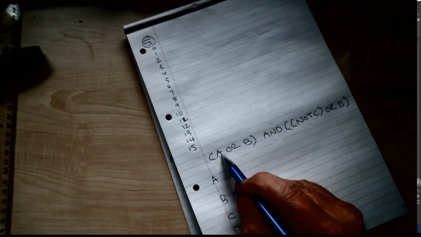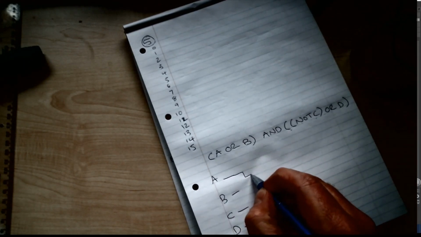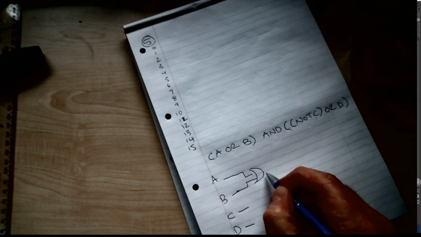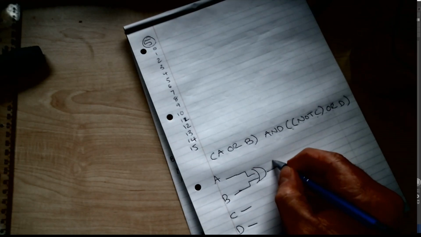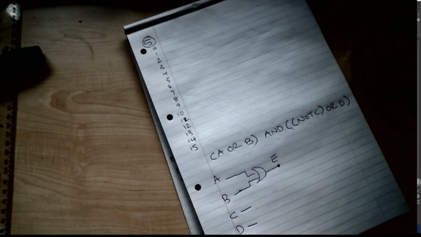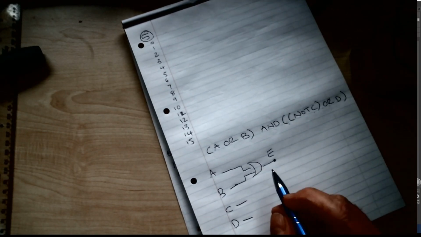And on this side, the first bit we've got to deal with in the brackets is A or B. So we take A and B and we put them through a regular OR gate. Now we'll call that intermediate output E, because that's just the next letter that's available after A to D. So we've got an intermediate output there of E.